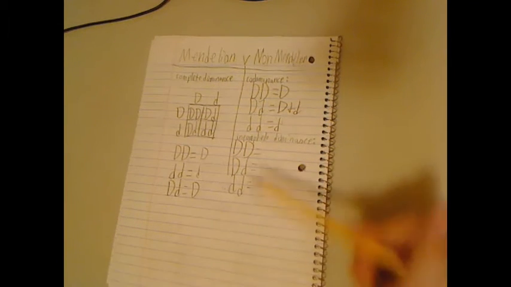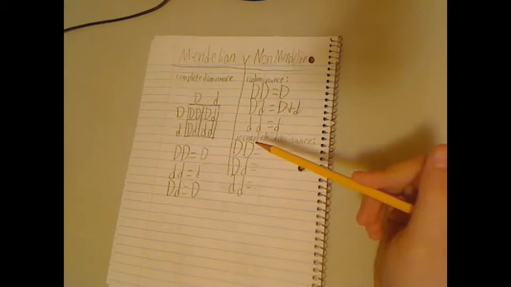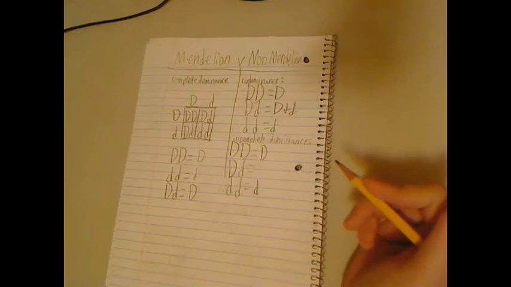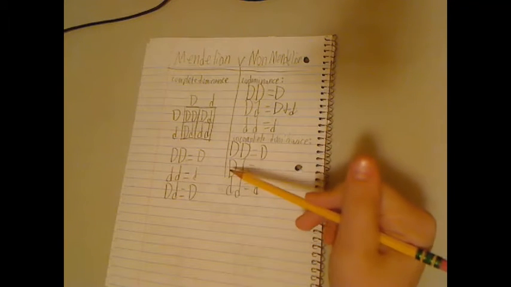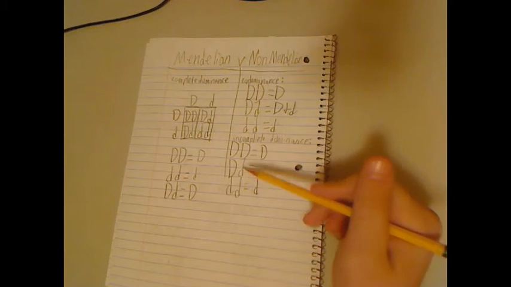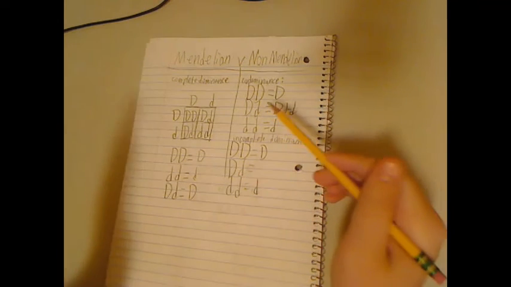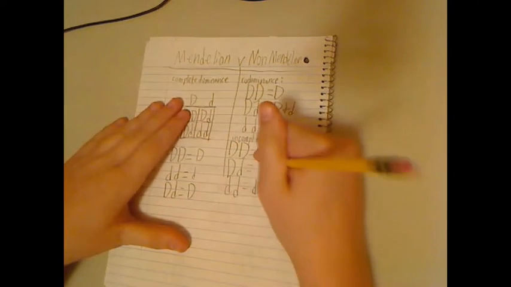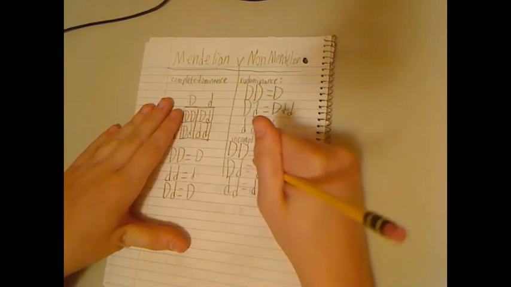This is opposed to incomplete dominance, where you would have the big D and the little d, but since one can't fully overpower the other, instead of showing both, it would be sort of a hybrid.